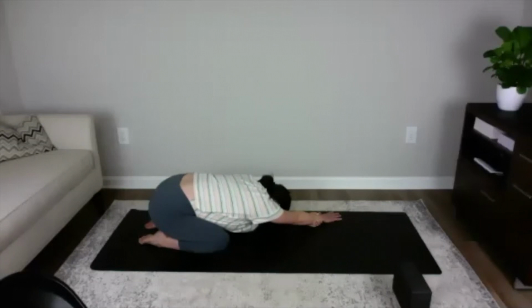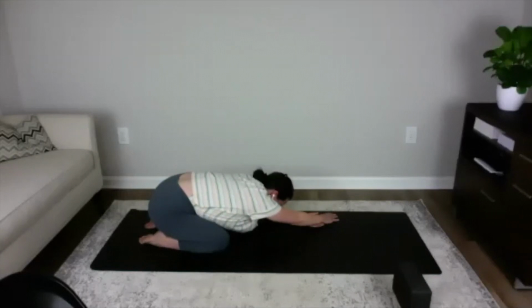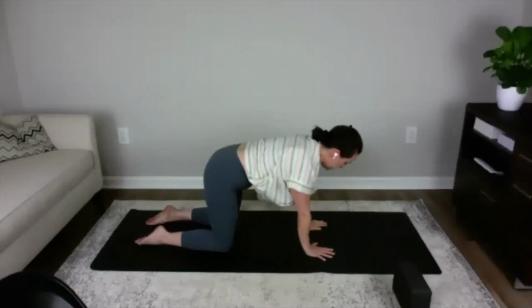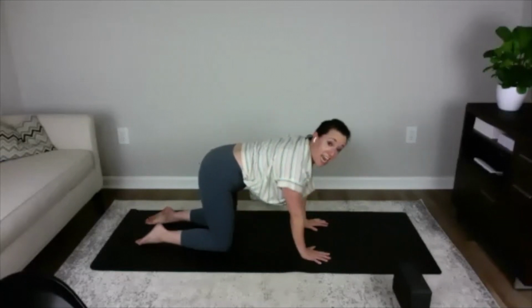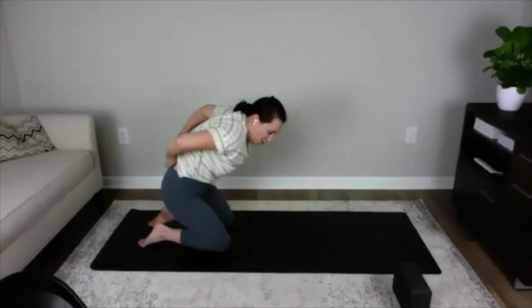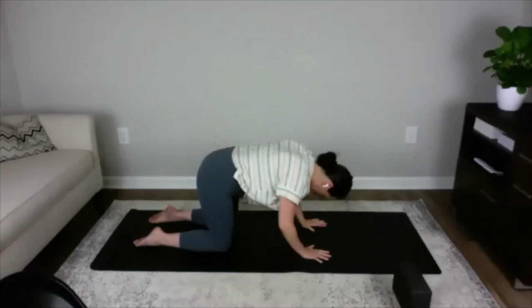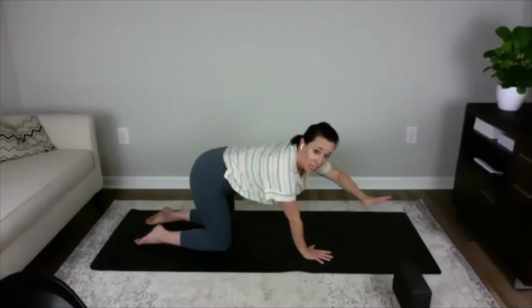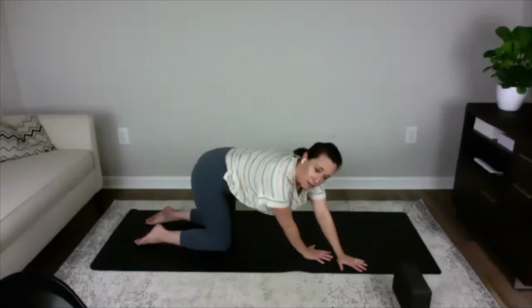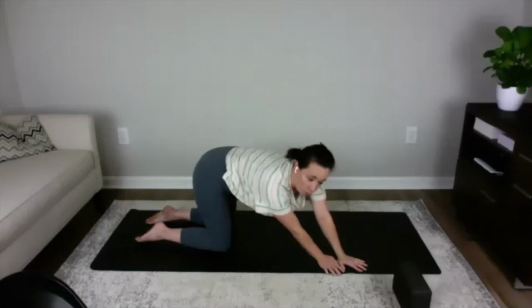Then, very slowly, go through the sounds of arc and unk. Arc, unk, arc, unk, arc, unk. 3 to 5 times for me. Gently bringing yourself back up to hands and knees, checking in that you haven't lost any of your alignment. And as you're checking in, take the left hand, bring it up and over to the right. Right hand can hold the wrist, lay on top or beside.